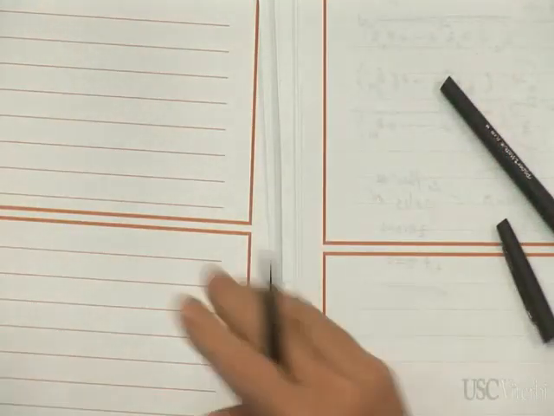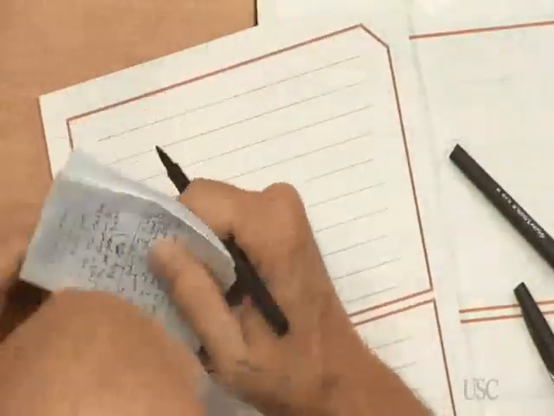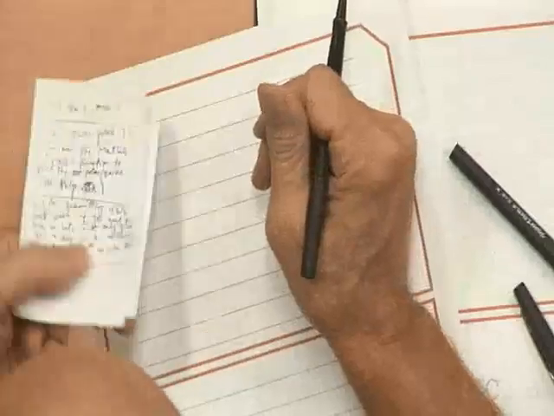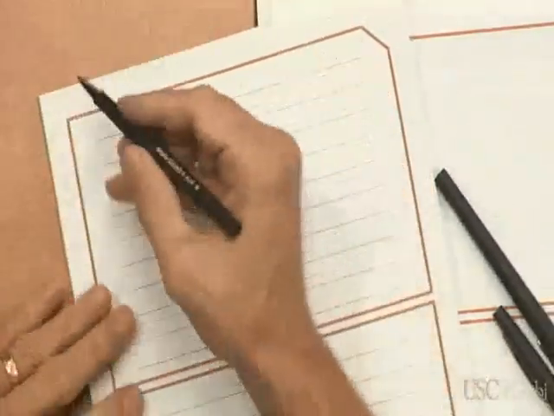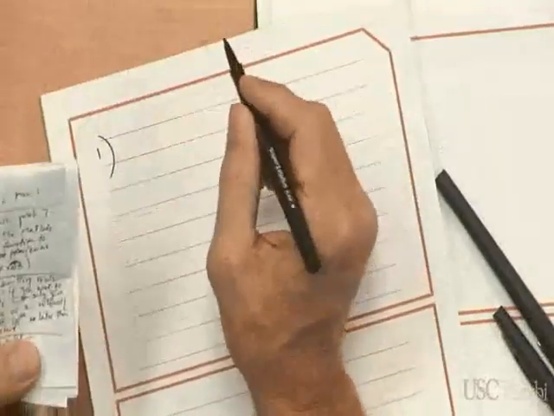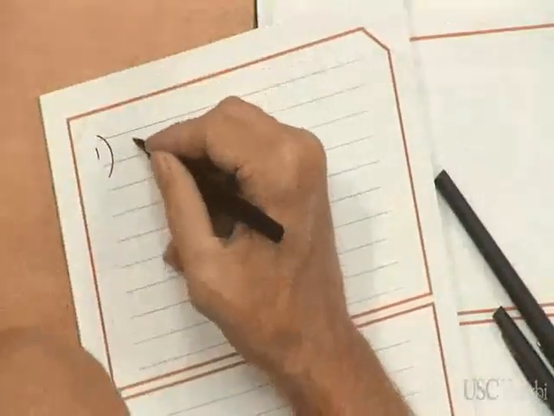A couple of comments, or you could almost call them announcements. I'll just write them down, so I'll make sure they're scanned. You copy that. Okay, one, a couple of comments about homework 2.